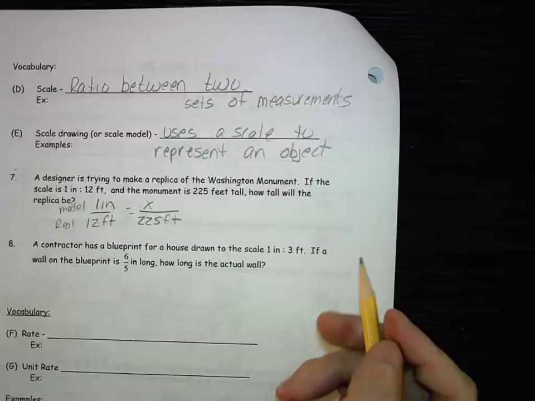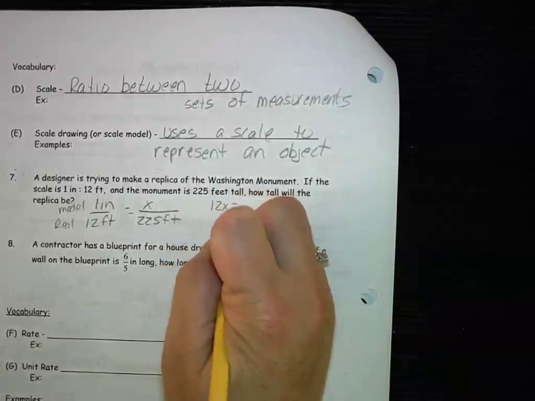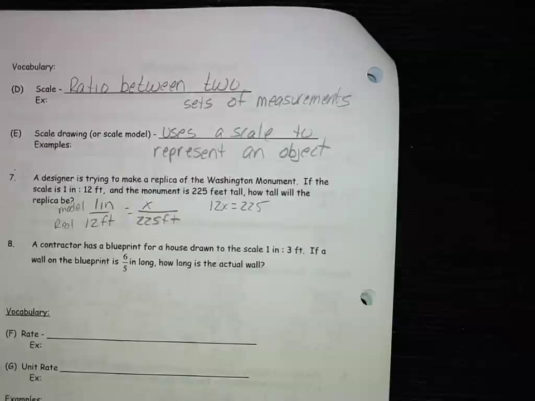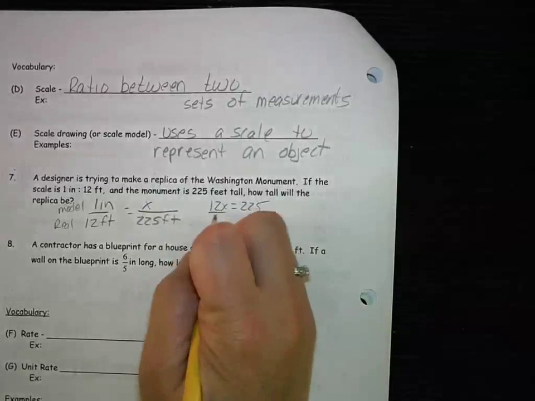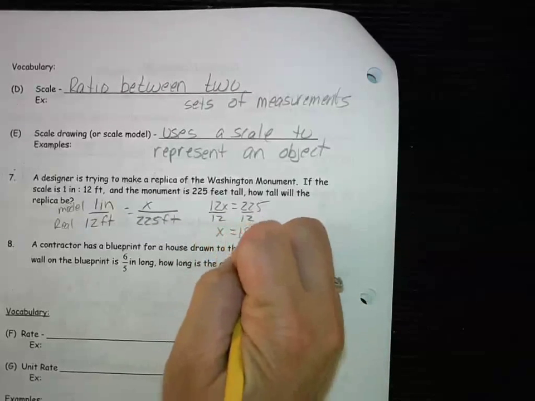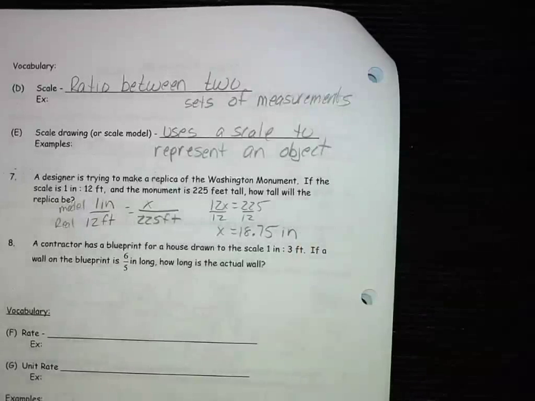So how tall would the replica be? When you cross multiply, you have 12x equals 225. Dividing both sides by 12, you end up with 18.75. So that replica would be 18.75 inches tall.